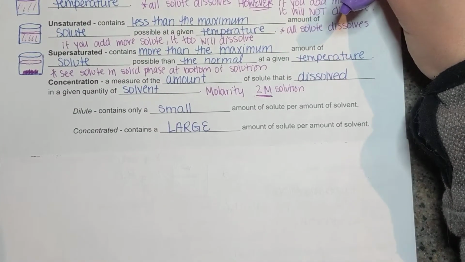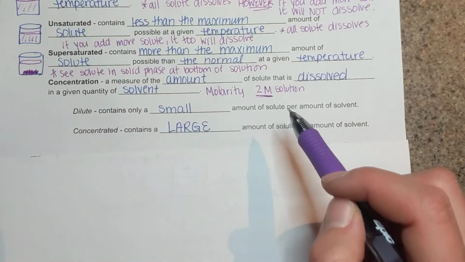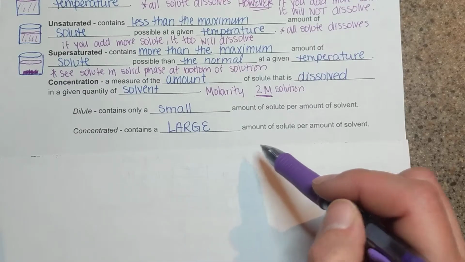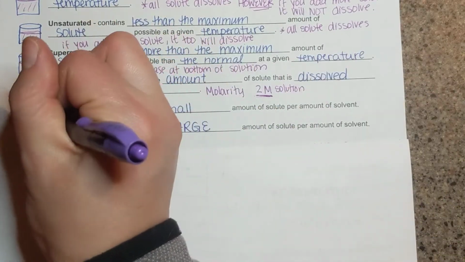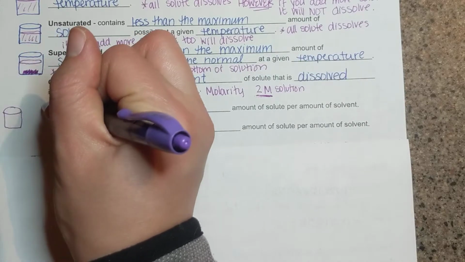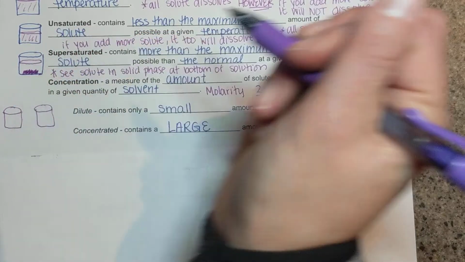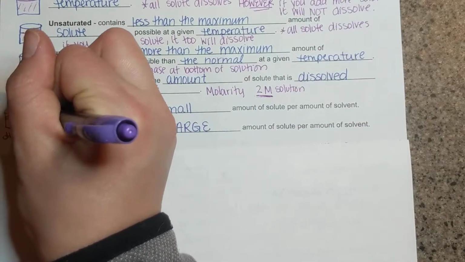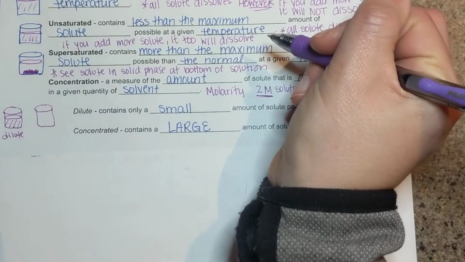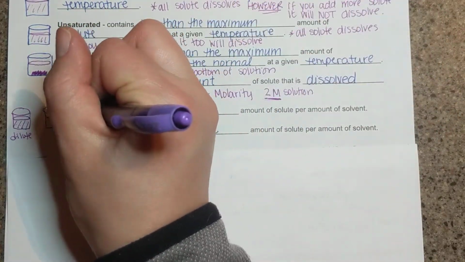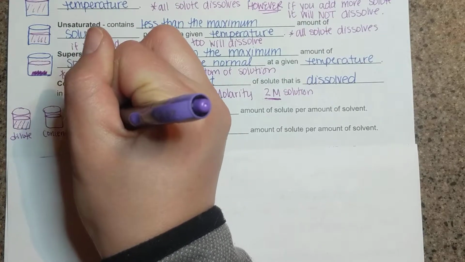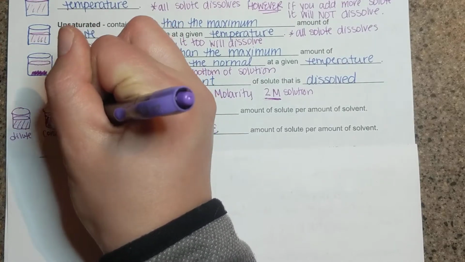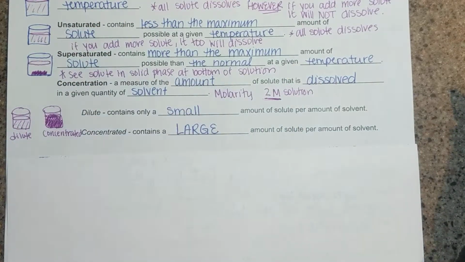We can have a dilute concentration where only a small amount of solute is put in, or we can have a concentrated concentration where a large amount of solute is put in. So if I were to have 2 beakers, my dilute beaker would have a very light color to it. My concentrated beaker would be very dark because it would have much more solute dissolved into it.